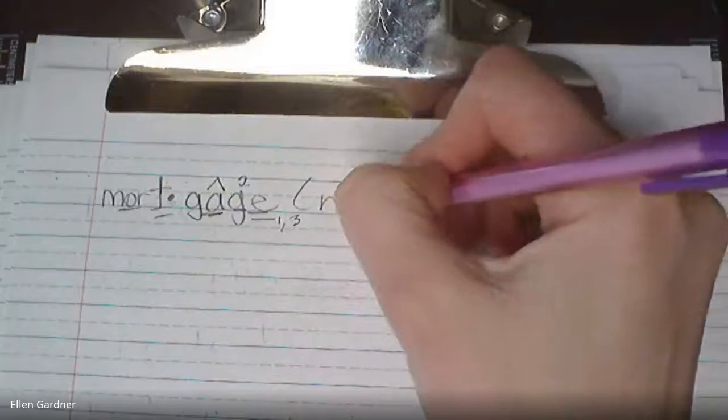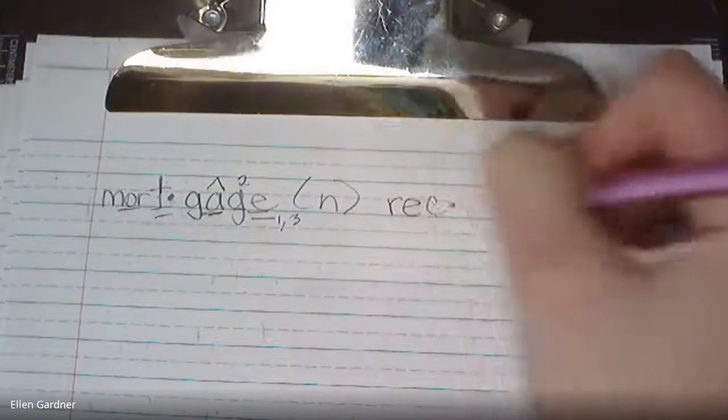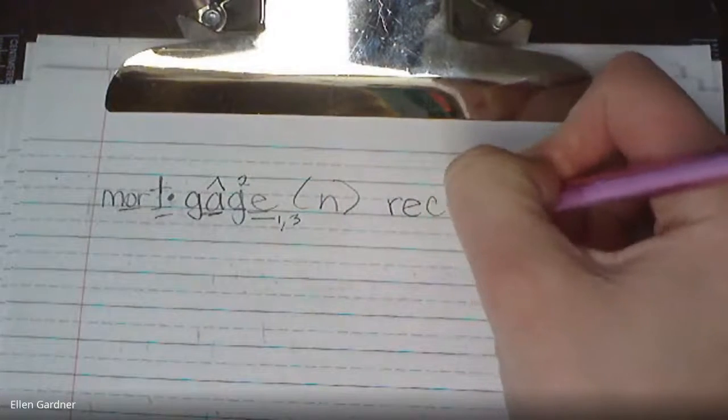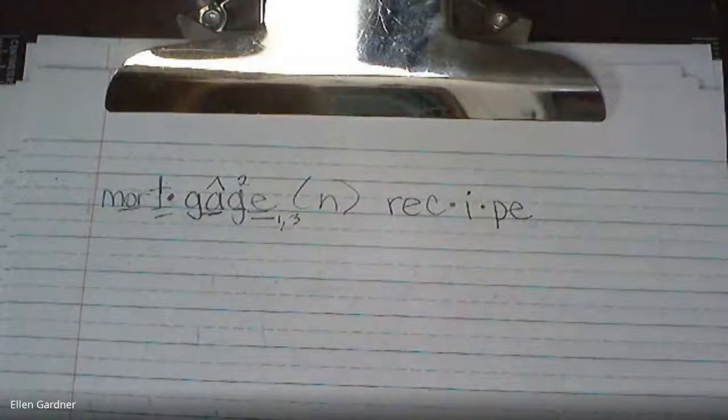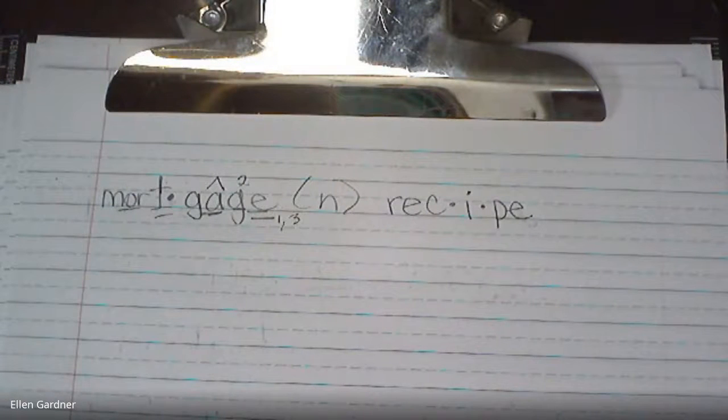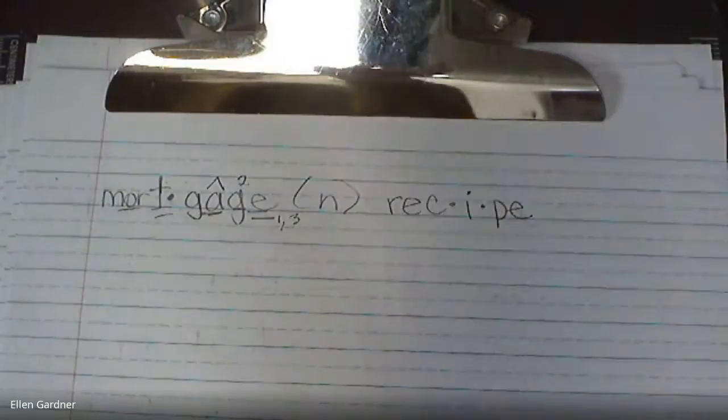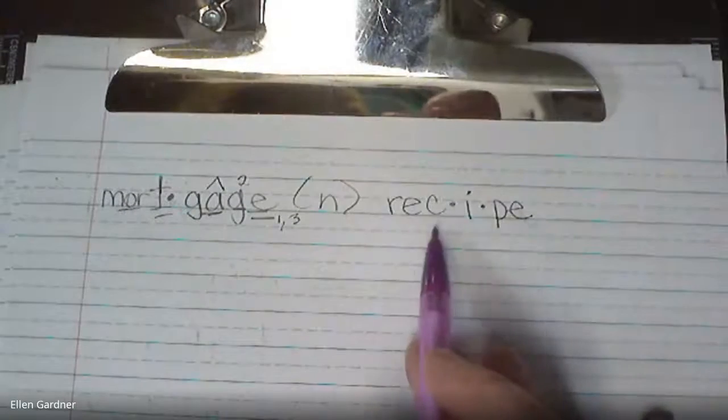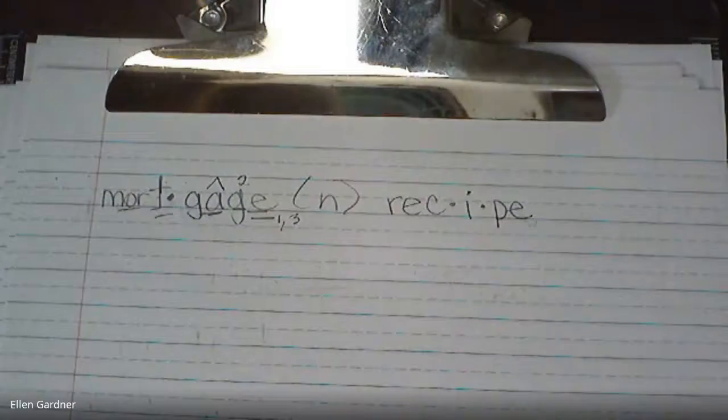Okay. S, syllable break. I, syllable break. P, recipe. Excellent job if you spelled it correctly. If you have a mistake, cross it out and rewrite it. And Krish, could you mark the word for us?